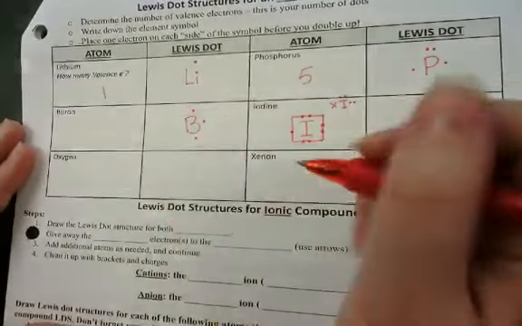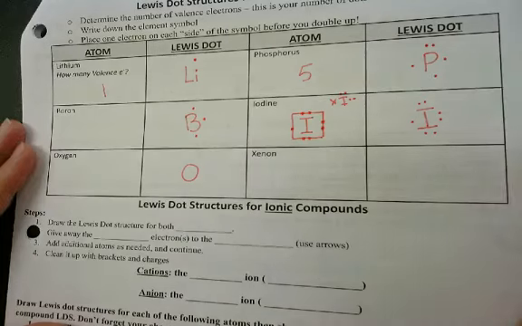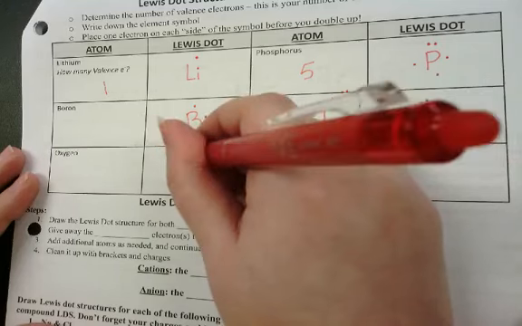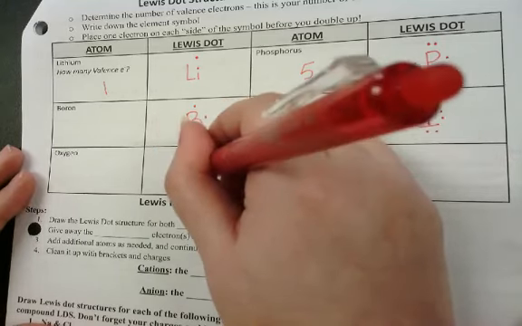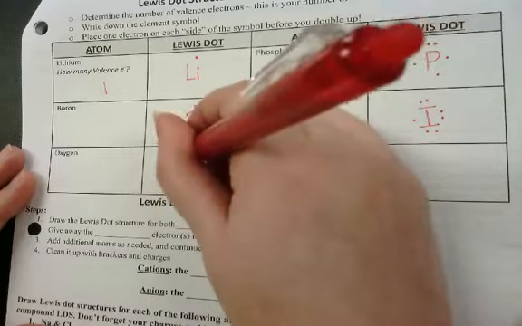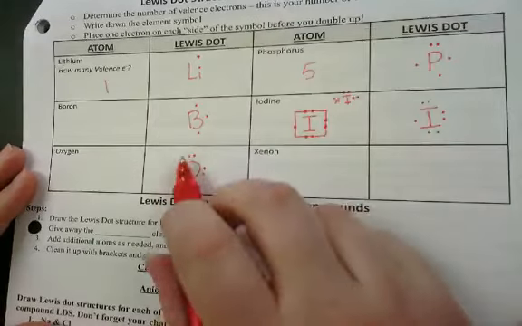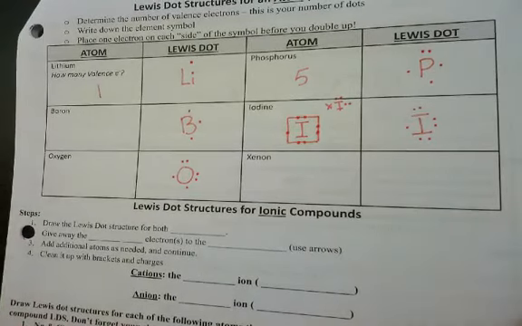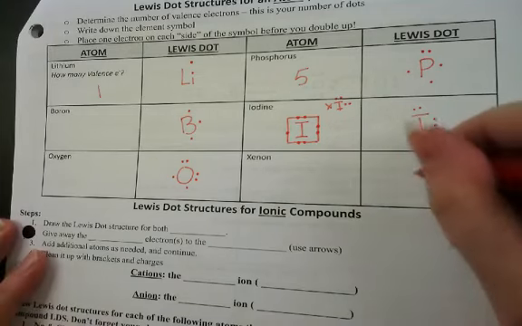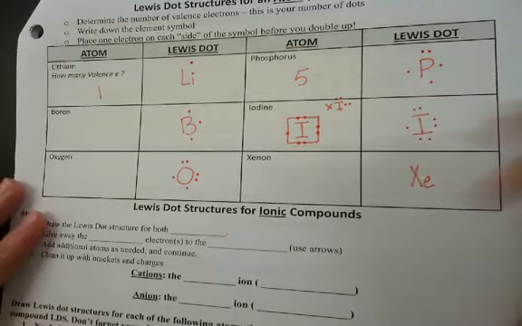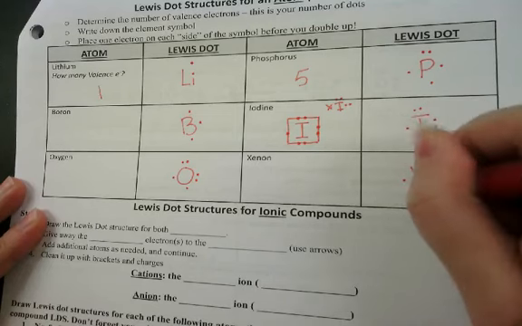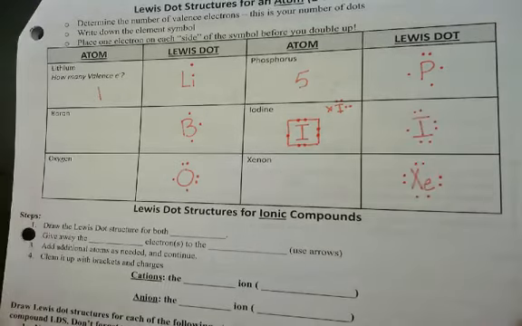Oxygen, the symbol for oxygen is O. How many dots? 6. So how would we do that? Good. So we'd have 2 sides that have 2, 2 sides that have 1. Okay, and then xenon. What's the symbol for xenon? Xe. How many dots? 8. So that means every side is going to have 2. Okay, questions?